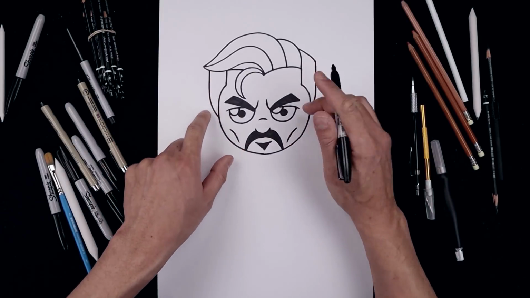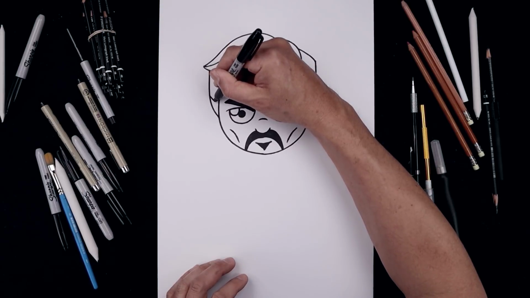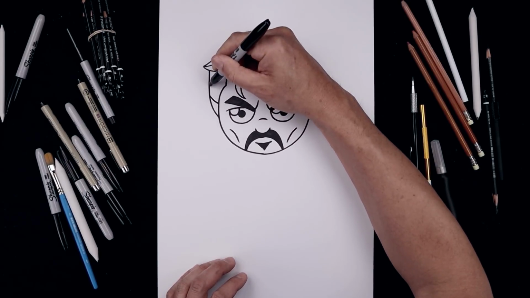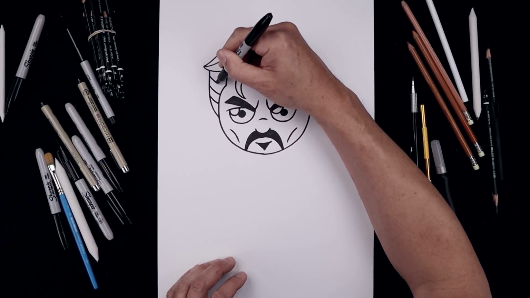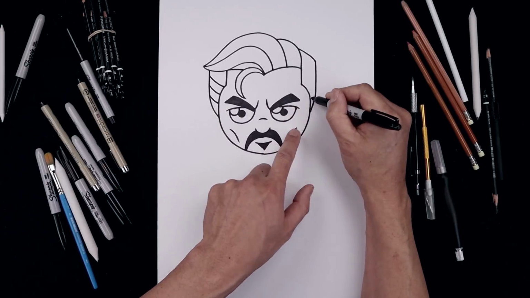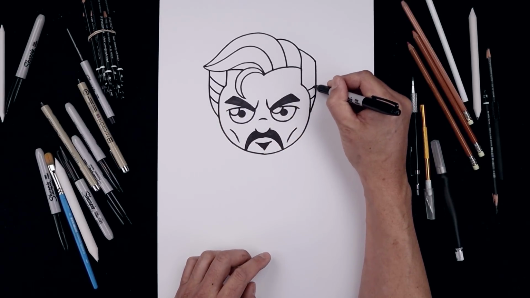Let's add some texture along the side of the head. On the left, come down and in, step up, and do that 2 more times. Let's line this up on the right and do the same thing.